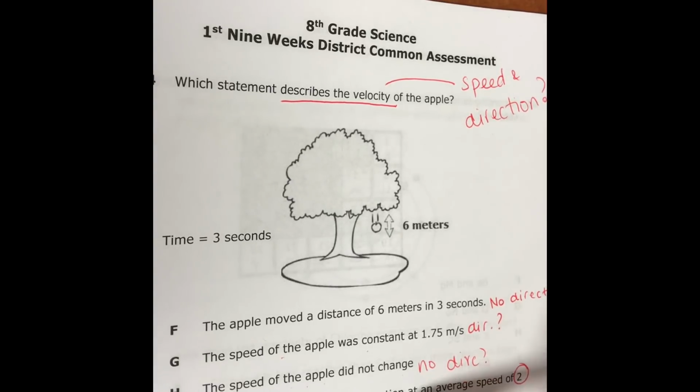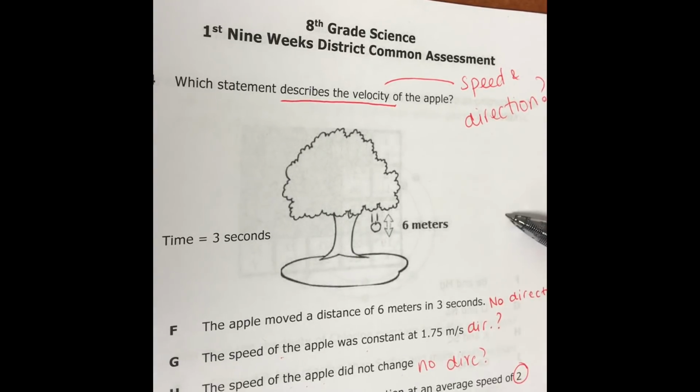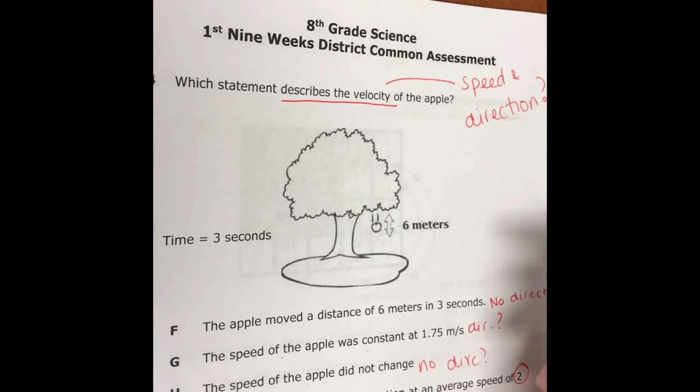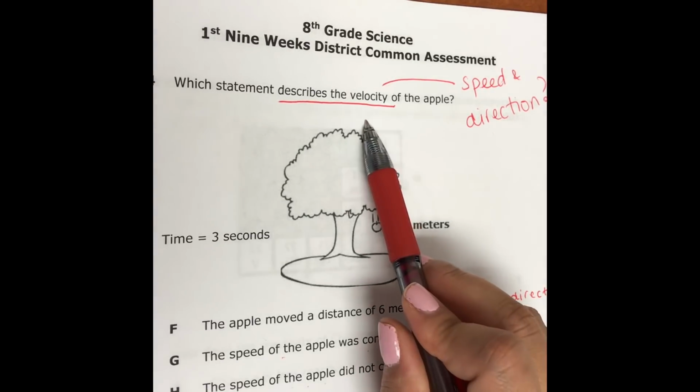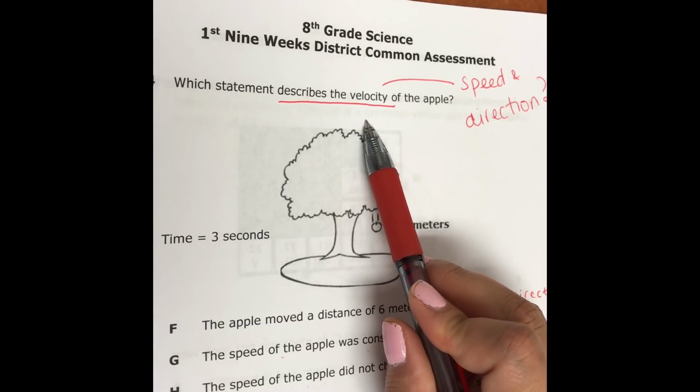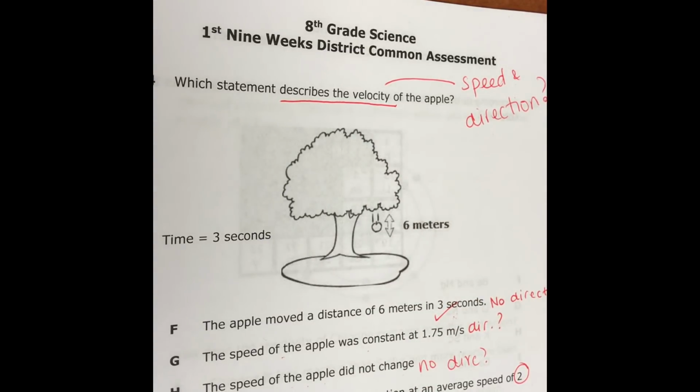This one was basically just a definition question. Do you know what speed and direction is? Velocity. Okay, and that's why we went over that on that PowerPoint. Slow down. Because these are true. Oh, no, this one's not true. But this is true. Don't pick this one. It's true, but it doesn't answer the question. It doesn't describe velocity. And that's what they'll do. They'll give you true statements that do not answer the question.